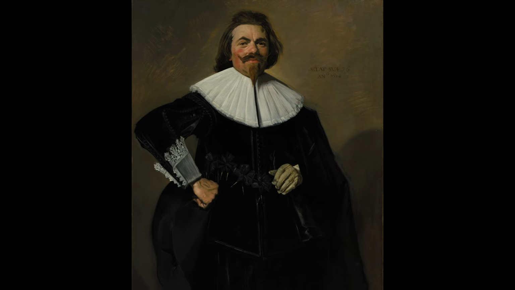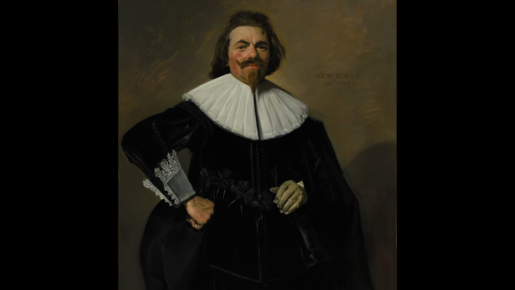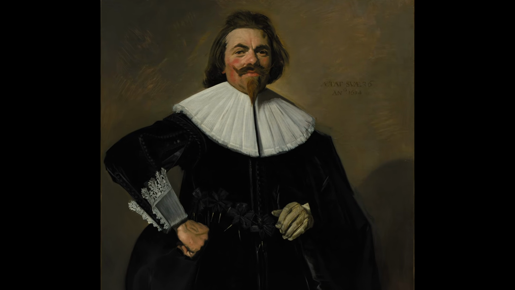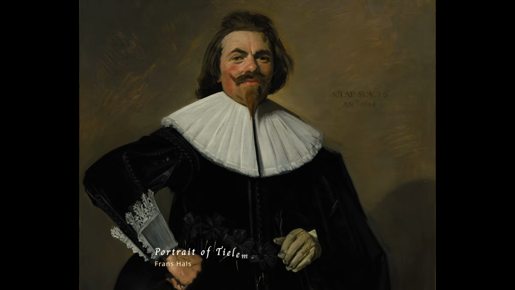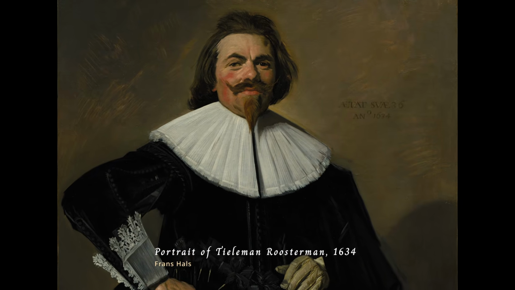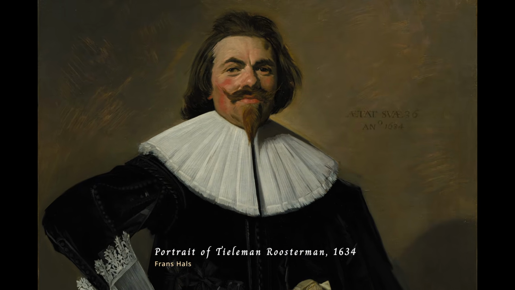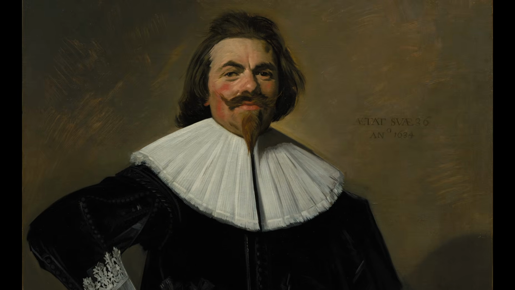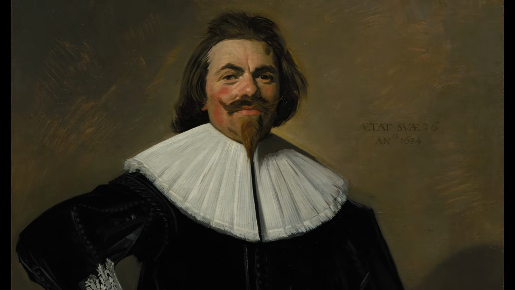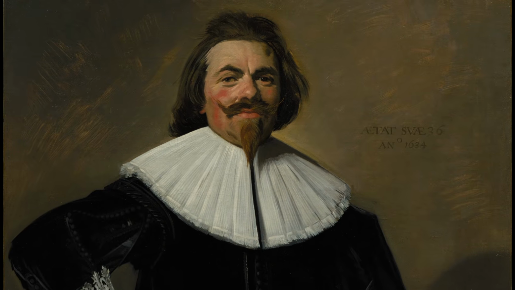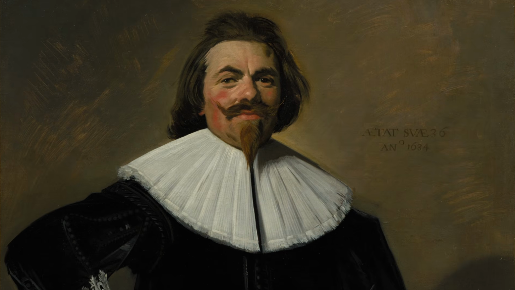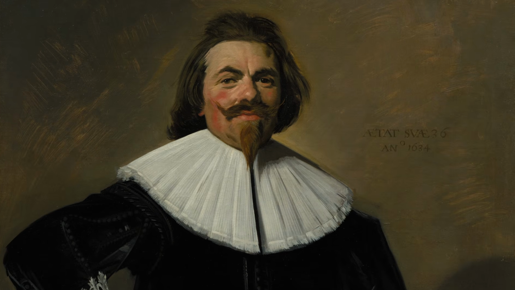Frans Hals is a good comparison for Rembrandt, as they were contemporaries, and sometimes we will hear the two being compared. This painting by Frans Hals is a portrait of Tieleman Roosterman from 1634. Roosterman, who was 36 years old when this was painted, was an extremely wealthy linen and silk merchant in Haarlem. We can see that Hals favored strong, visible brushstrokes, which is very different than many of the other Dutch painters of the time.